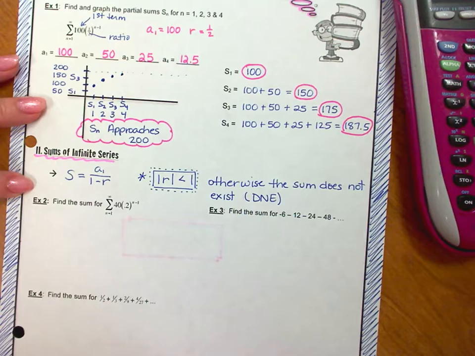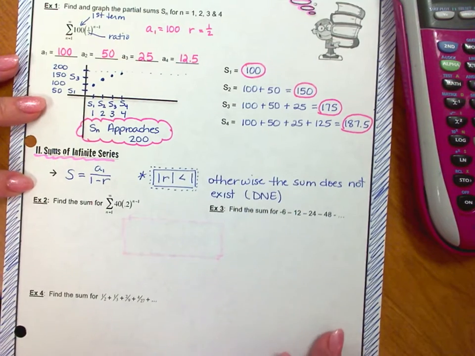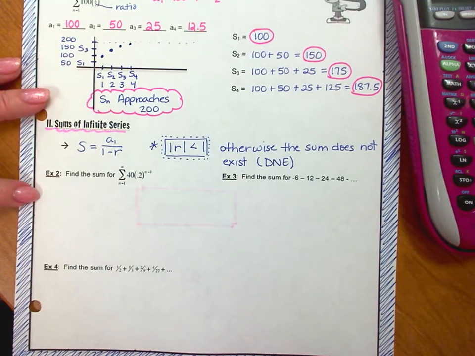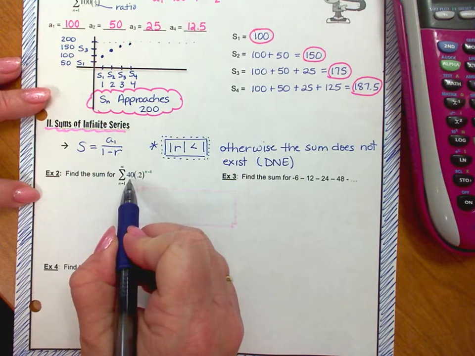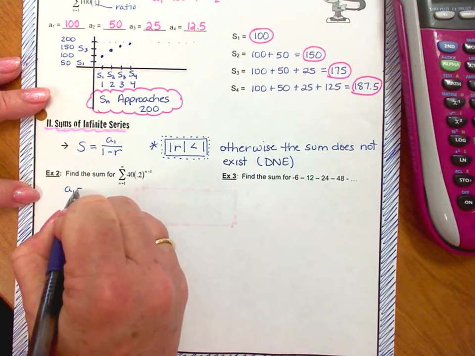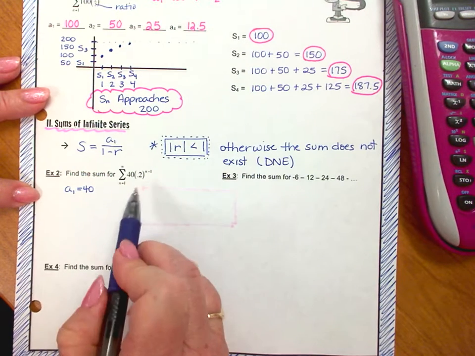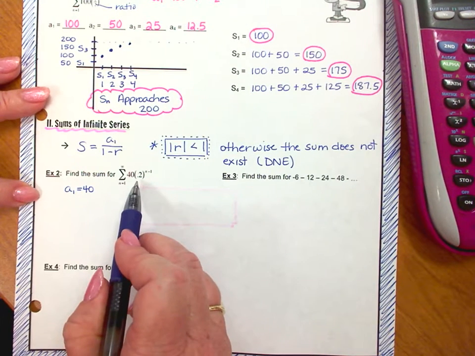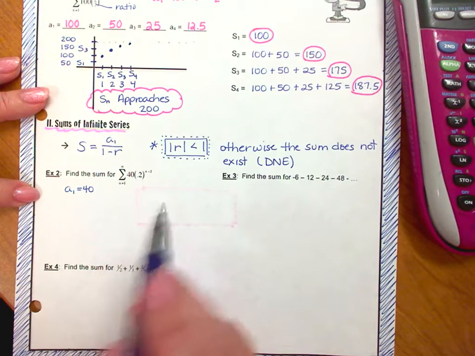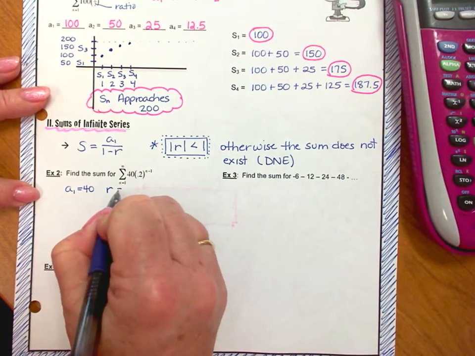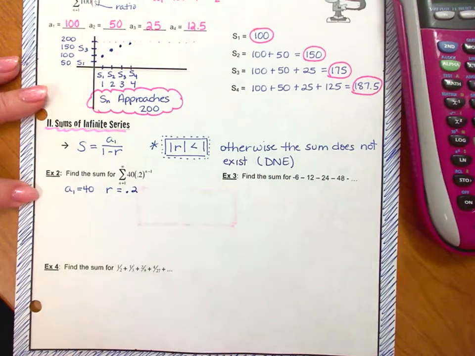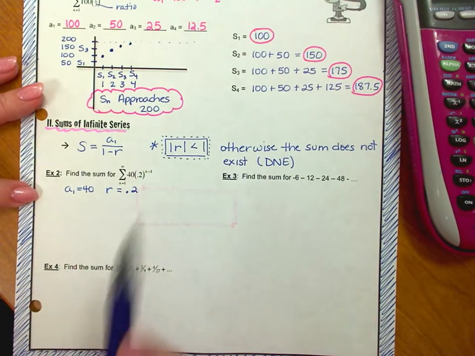Okay, so let's take a look at our first example of infinite sums. So as we're looking at this, we can tell that a sub 1 is equal to 40, and our ratio is equal to 0.2, which is like 2/10 or 1/5. So that one's going to work. So our ratio is 0.2. All right, now let's go ahead and set it up in our formula.